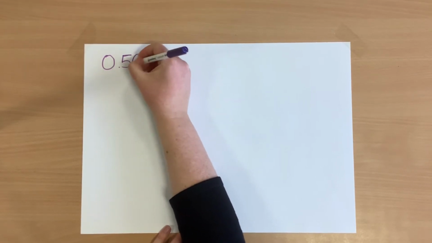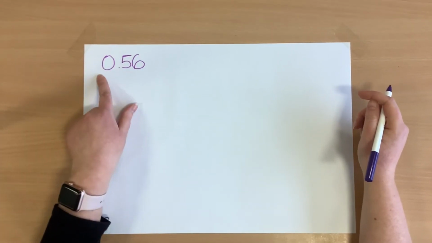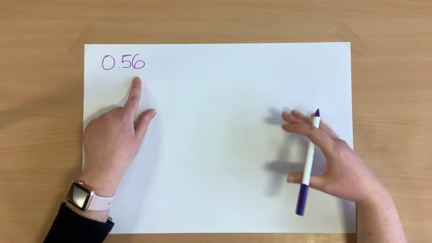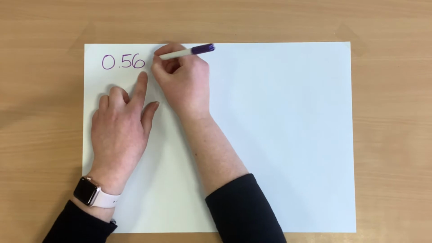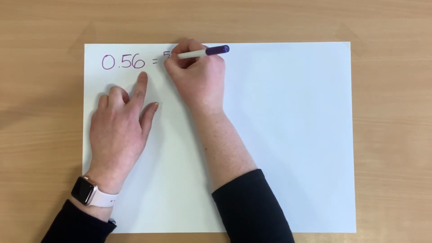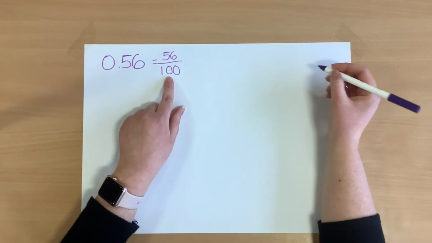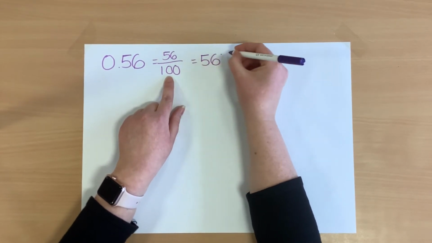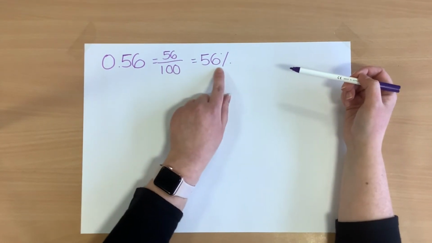So if I had the decimal 0.56, what I would do first is think about how I could express that as a fraction. I can use my knowledge of place value and of decimals and fractions to help me here. So 0.56 as a fraction, I would write it as 56 over 100, which is 56%, because 56 out of 100 is 56%.